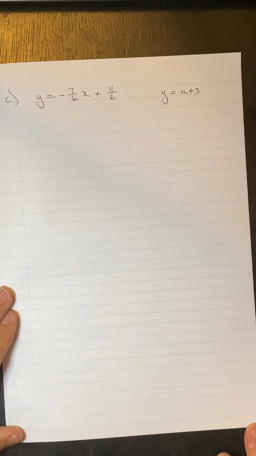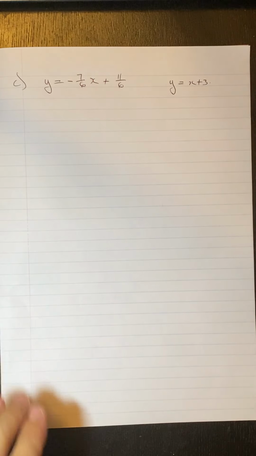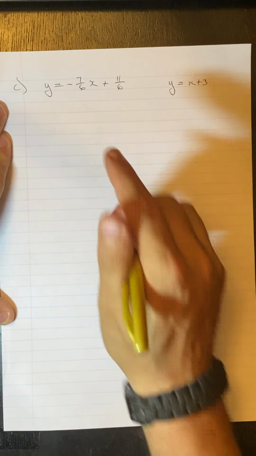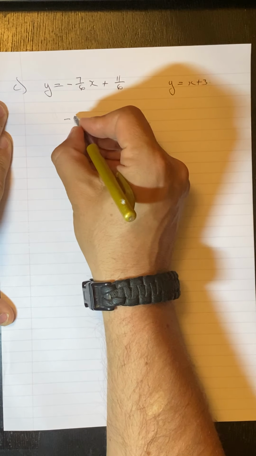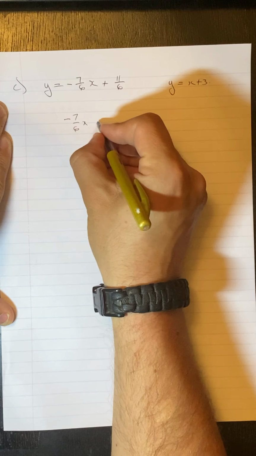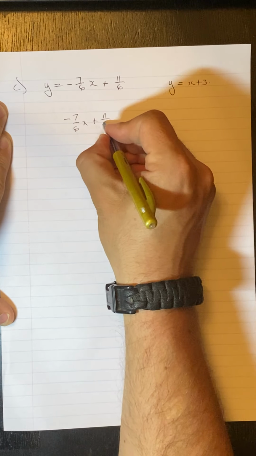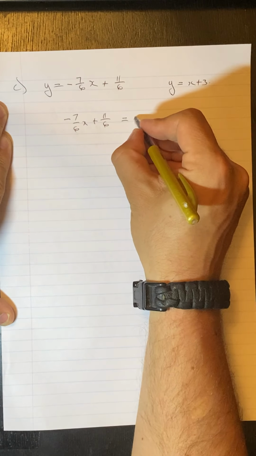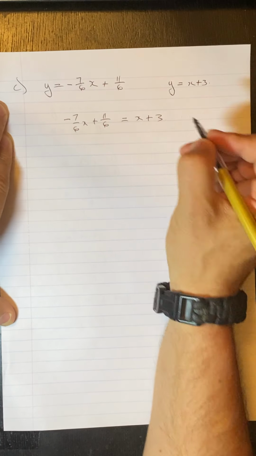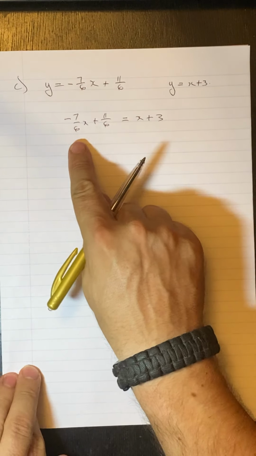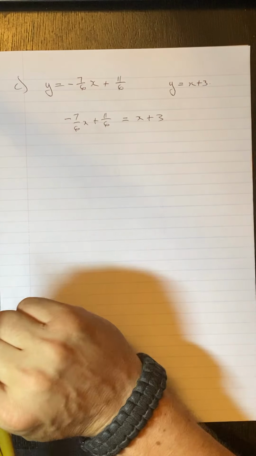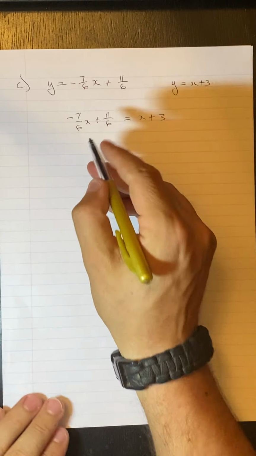To find the point of intersection of these two lines, you just set them equal to each other. So we get -7/6 x plus 11/6 equals x plus 3. I'm just going to multiply by 6 to get rid of these denominators.